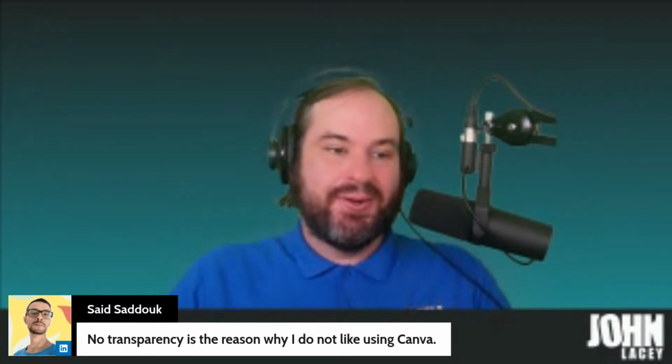Walter is also mentioning that the background removal is a game changer for him in Canva, and the pro version is $12.95 per month with the US dollars. So that's really good to know.